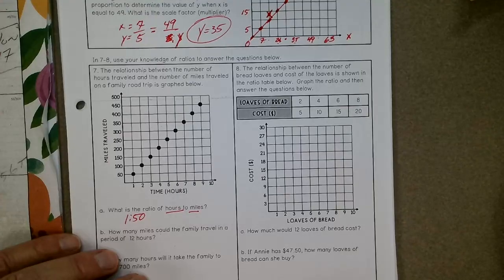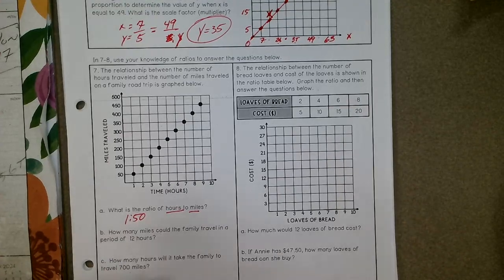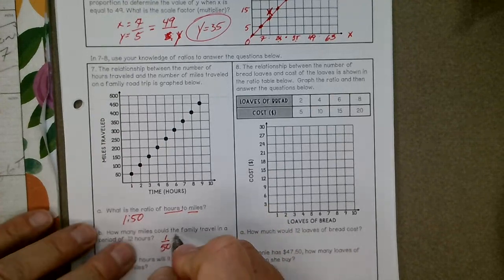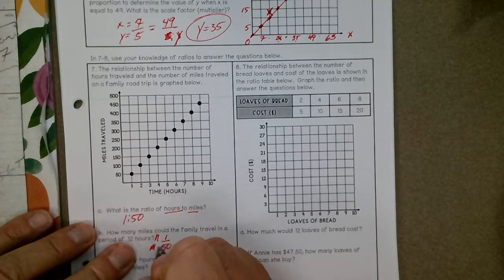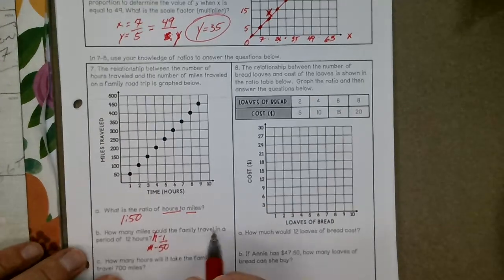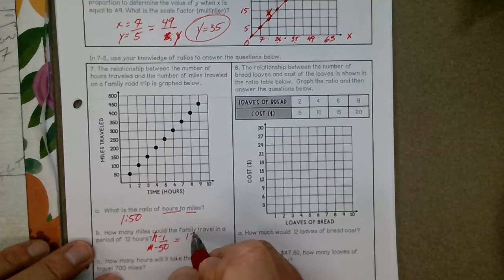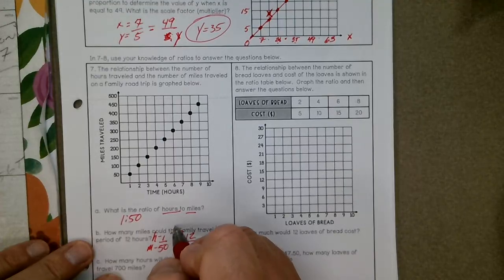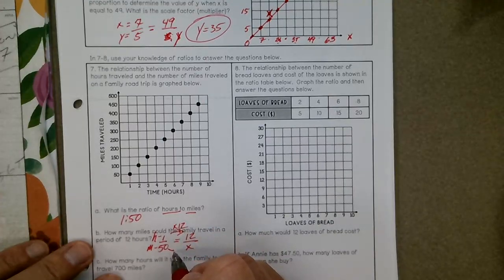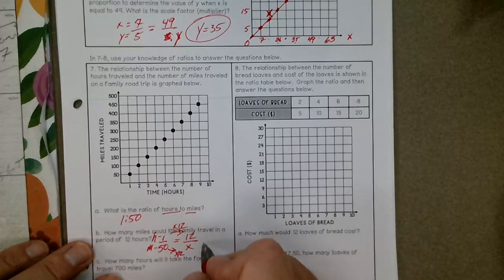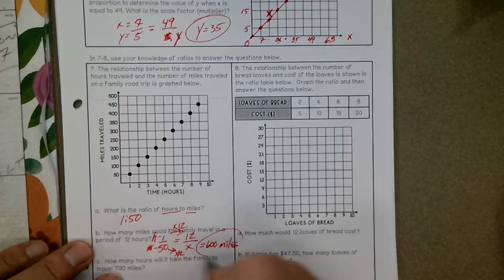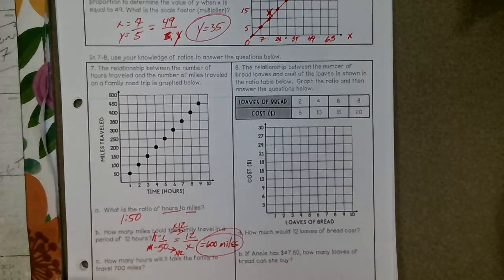Well, how can I do this? Well, I could set up a proportion, right? And I'm going to do that over here, 1 to 50, right? And this is hours, and this is miles. So how many could travel in a period of 12 hours? Now that's X. So I'm going to scale that up times 12. 50 times 12 is 600 miles. 600 miles.